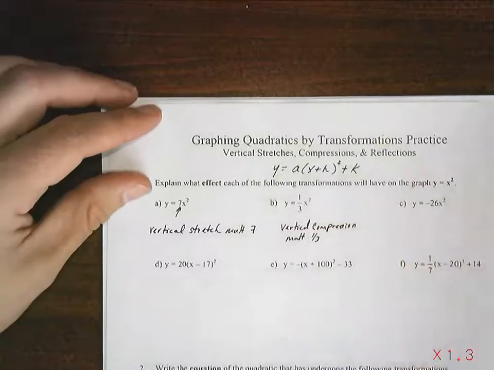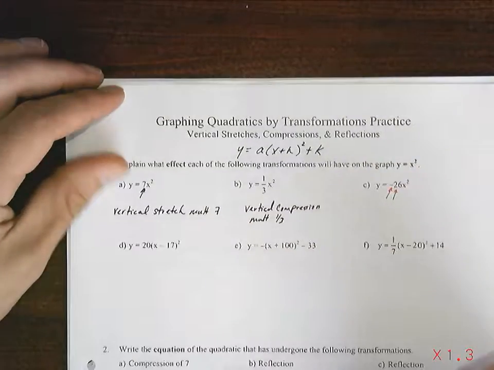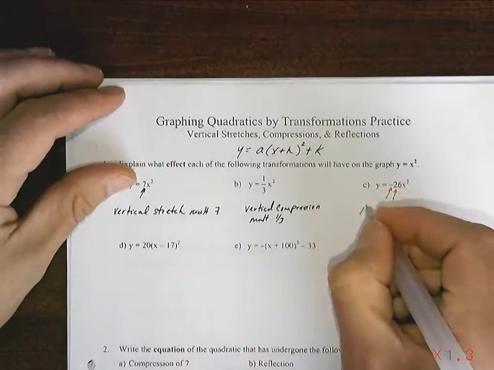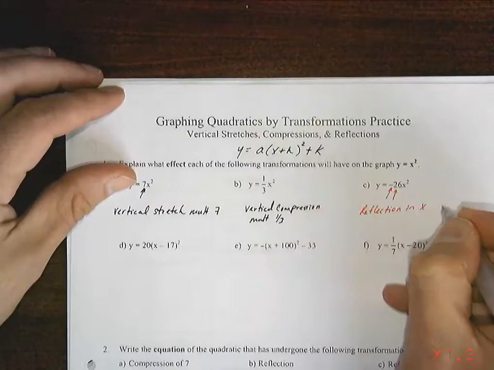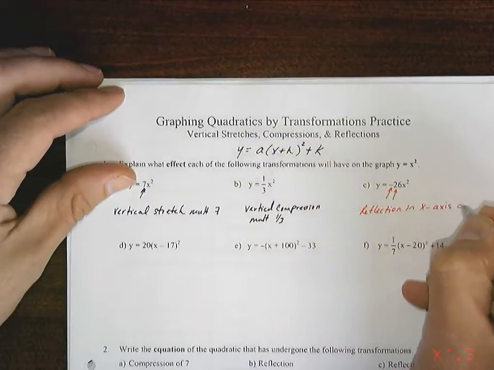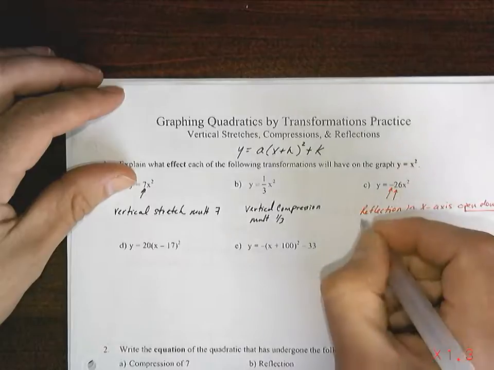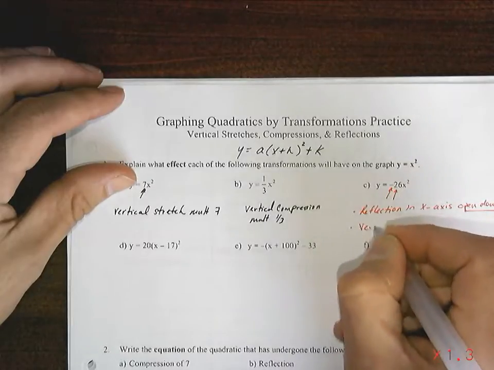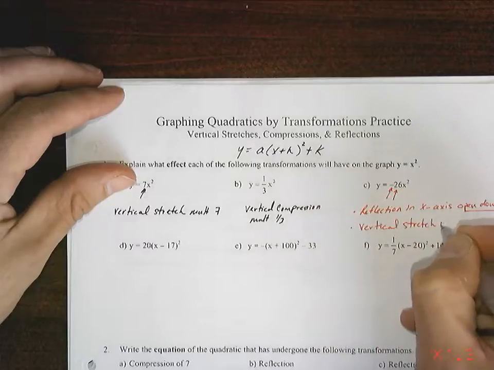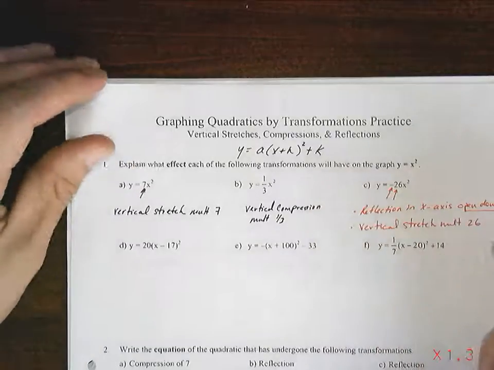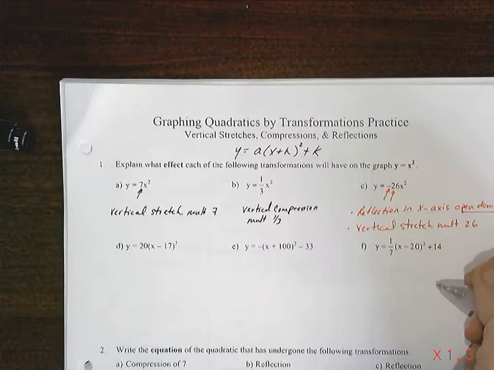We have two things going on here. We have a negative and we have the number. So the negative is going to be a reflection in the x-axis. So that's actually going to make this open down. And the 26 is going to be a vertical stretch by a multiple of 26, which means that it's going to be skinnier than y equals x squared, but it's also going to open down.